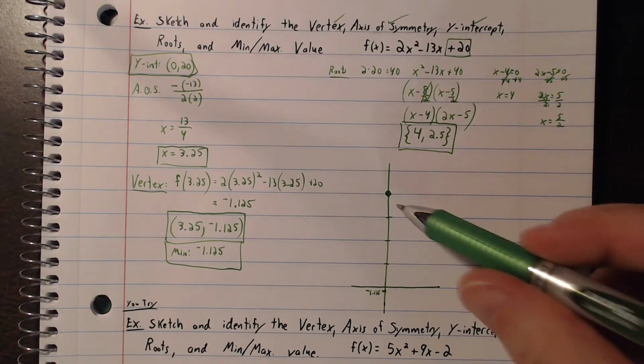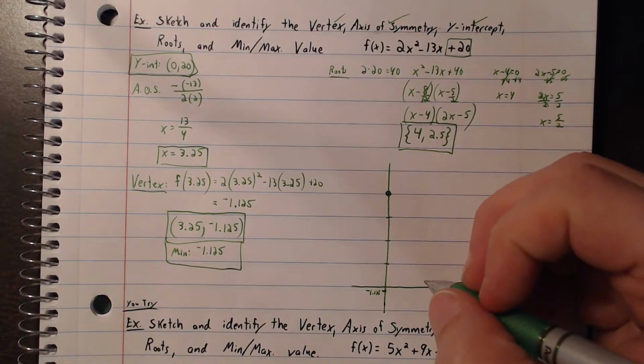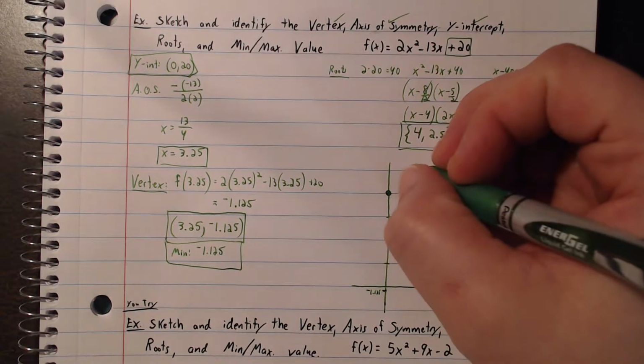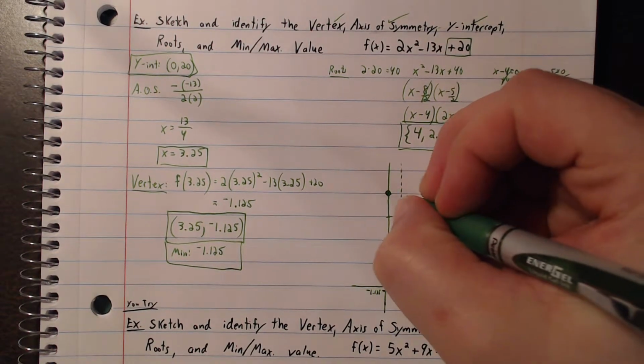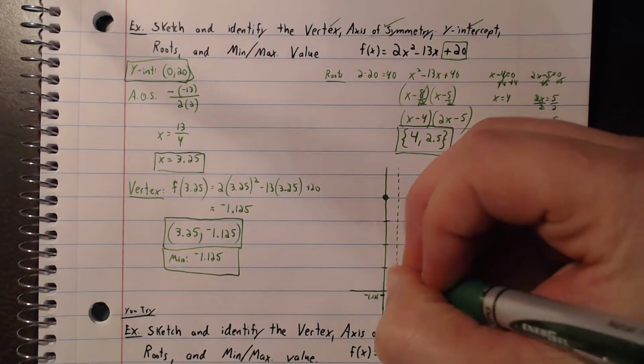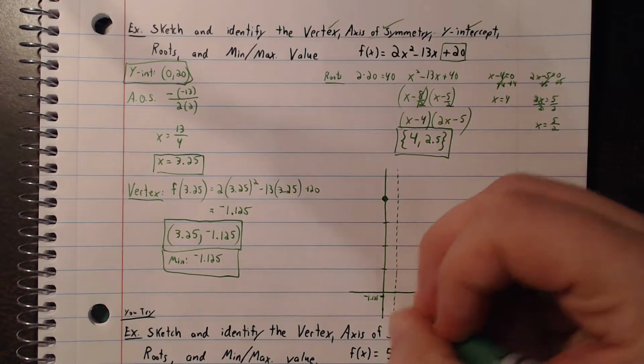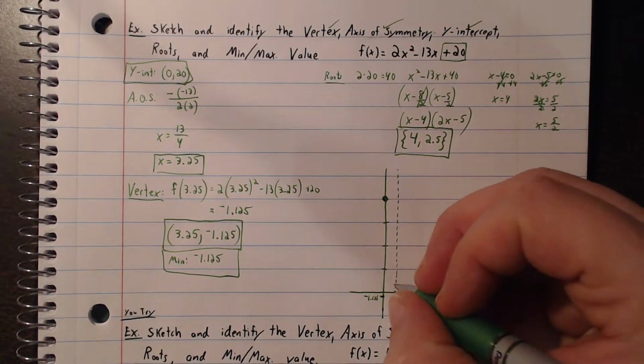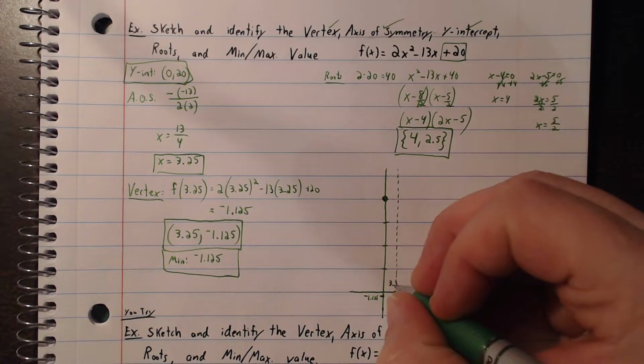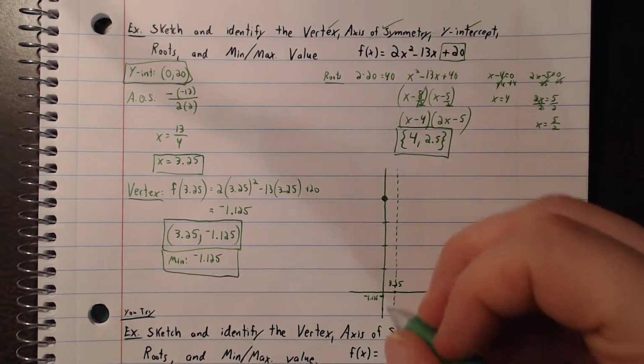Okay, so we've got our y-intercept, our axis of symmetry is coming down right here at 3.25, which means that our vertex is right here.